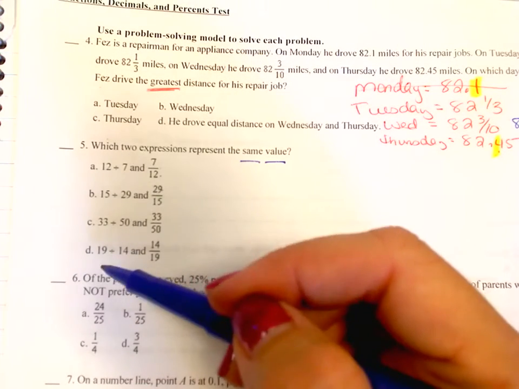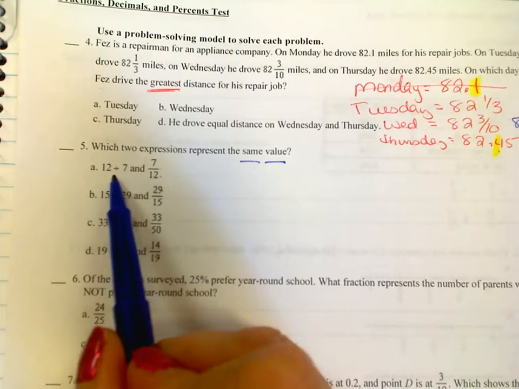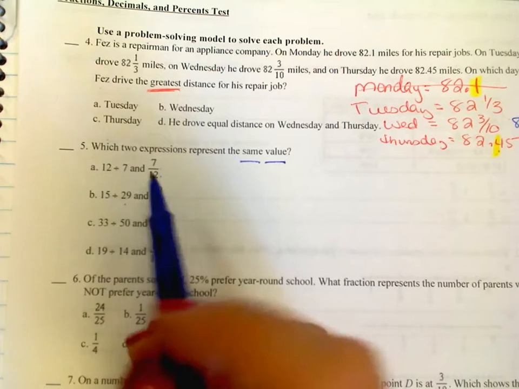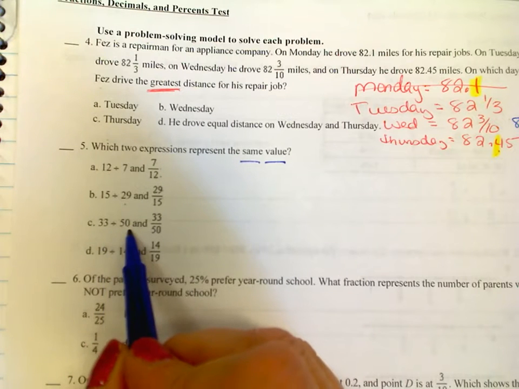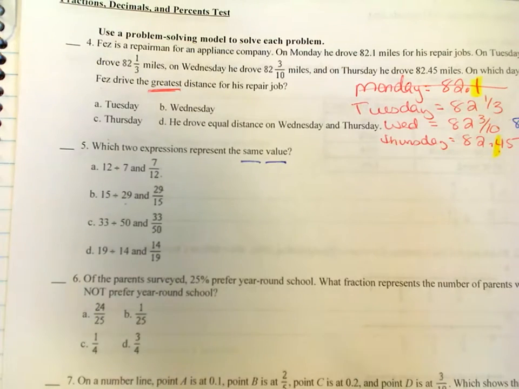Which one of these says the same as this? 12 divided by 7, 15 divided by 29, 33 divided by 50, 19 divided by 14.